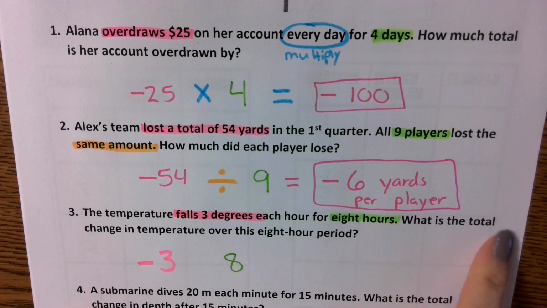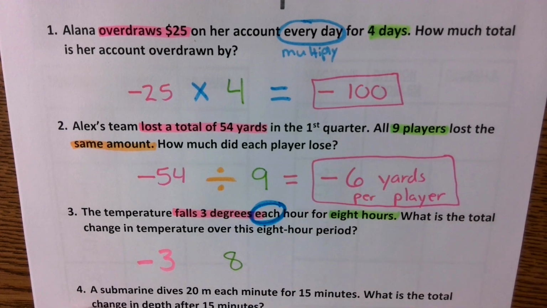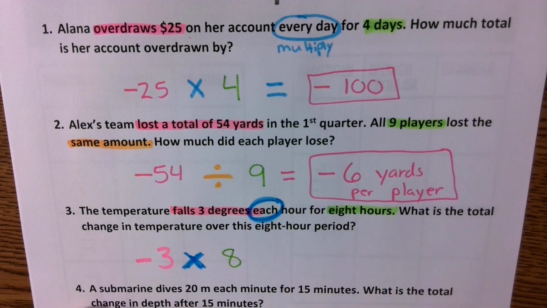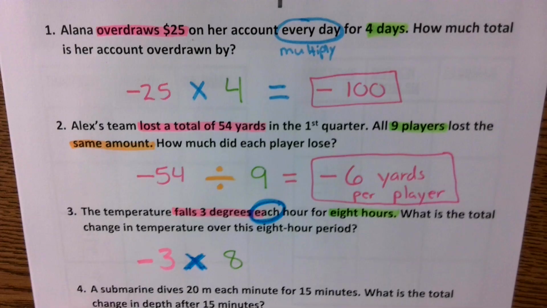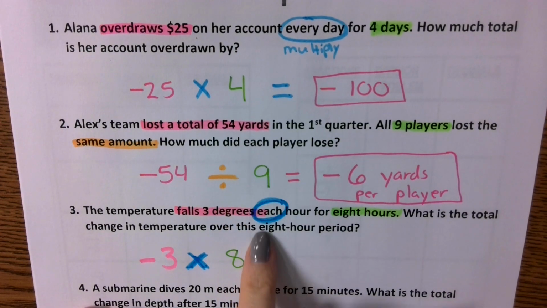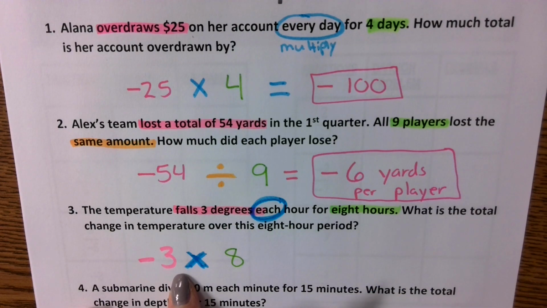We want to know, what is the total change? So we're doing this each hour. This indicates to us that we're going to multiply them. Now, I had one student ask, hey, in this problem we have each, and in this problem we have each. Both of these have the word each in them, don't they? But one was division, one was multiplication.